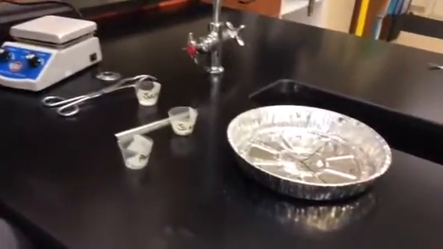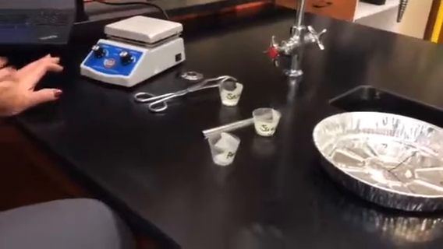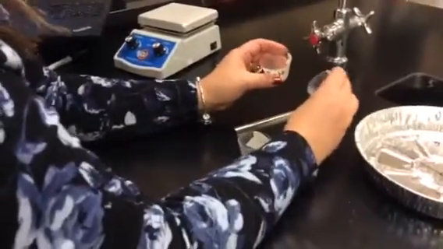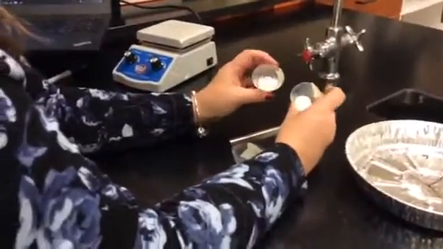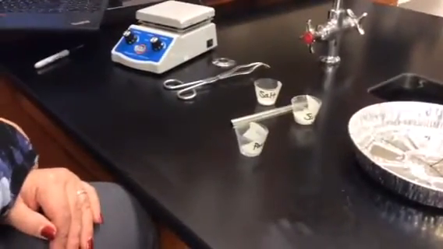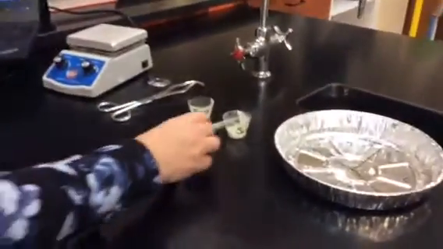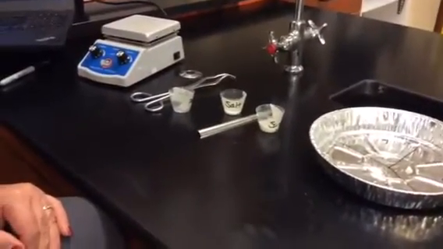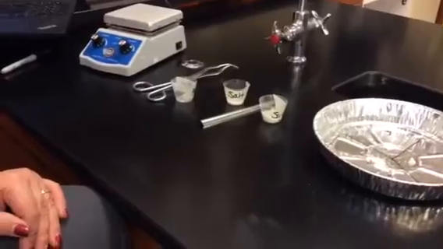Unplug your hot plate, we already did that, and move all the rest of these materials. There should be plenty left over by the time 6th hour gets through here, so you're not taking a whole gob. Then wipe down your table with Clorox wipes, because I have a feeling we're going to have sugar and salt all around. Then wash your hands and do the analysis. Okay, that's it.